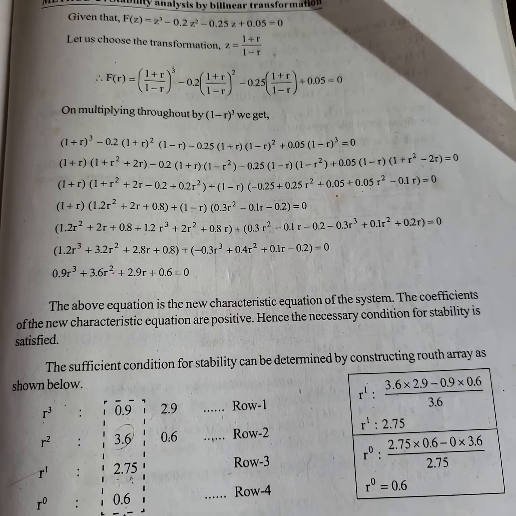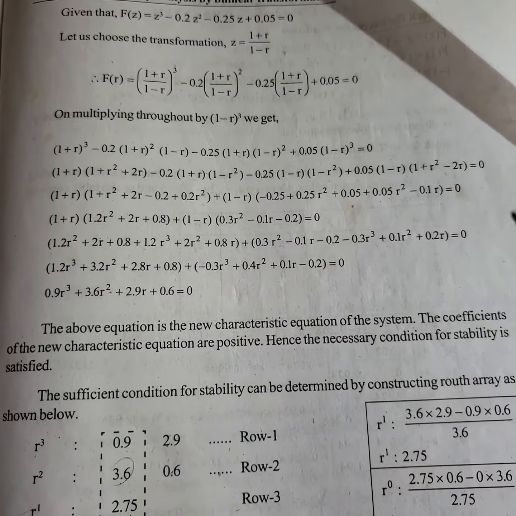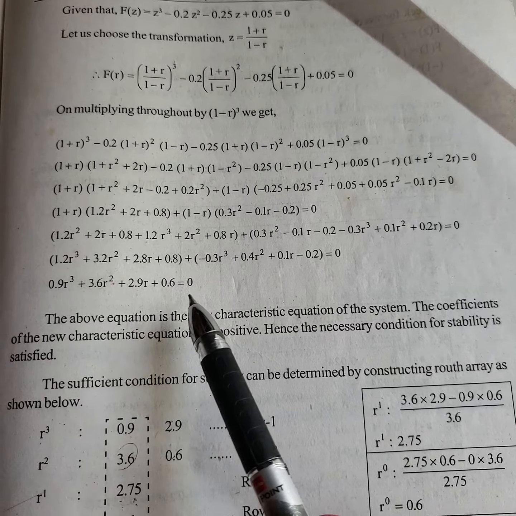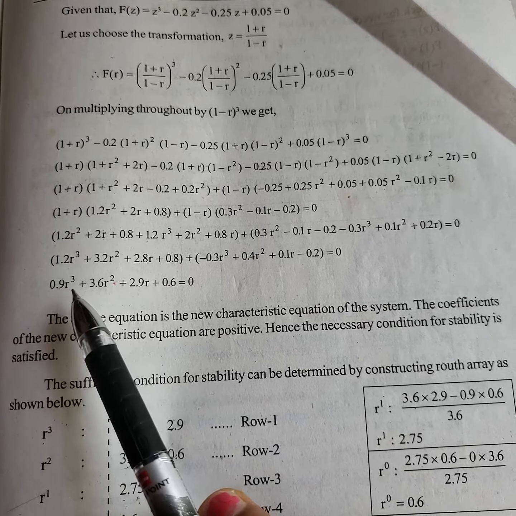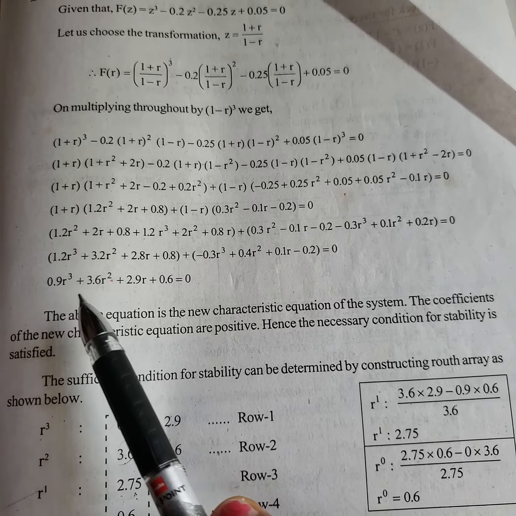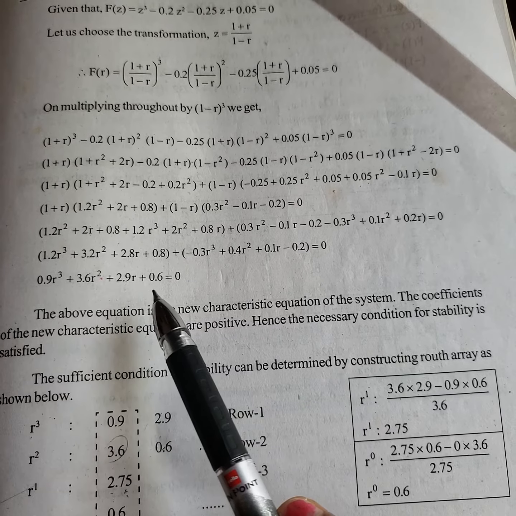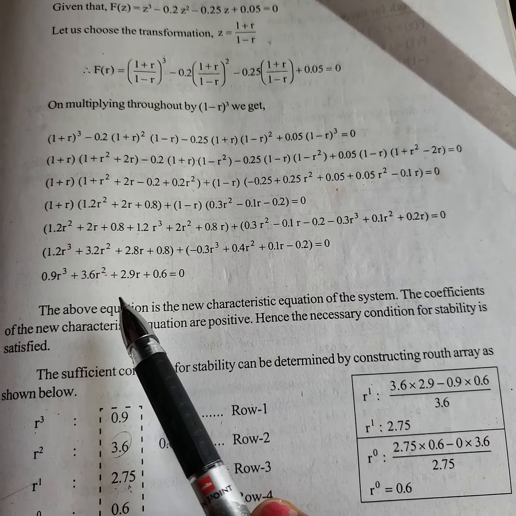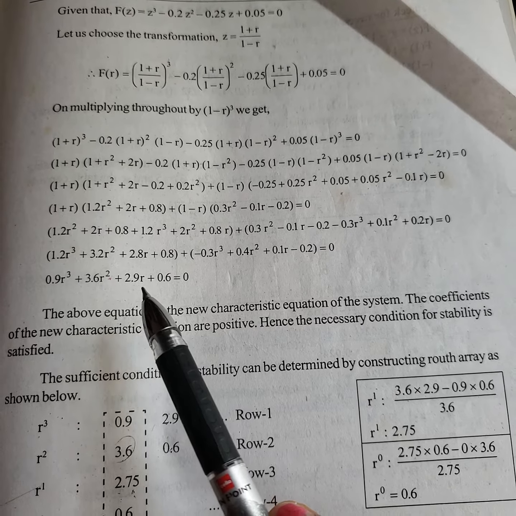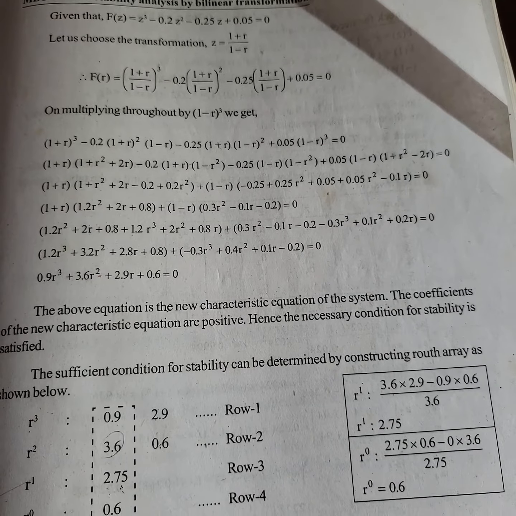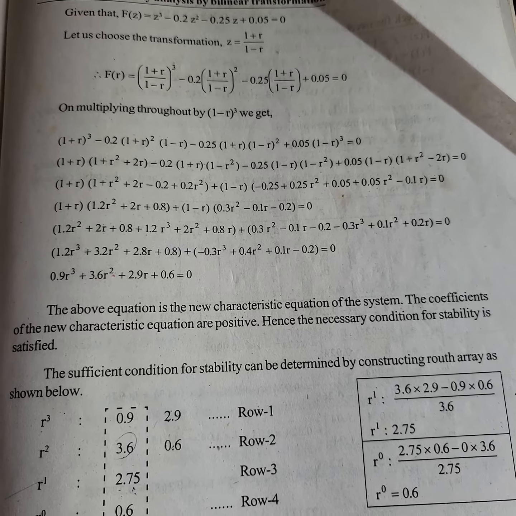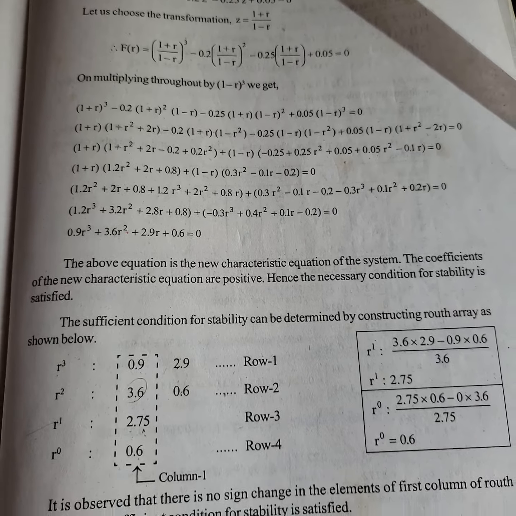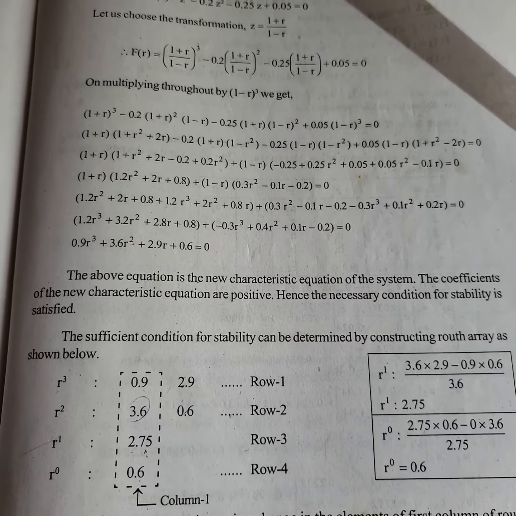For checking whether the system is stable, the first condition is to check the coefficients of the new characteristic equation. Here you can see that all the coefficients, 0.9, 3.6, 2.9, 0.6, are positive. Hence the necessary condition for stability is satisfied. If all coefficients are positive, the necessary condition for stability is satisfied. Next, for the sufficient condition, you have to construct the Routh array.